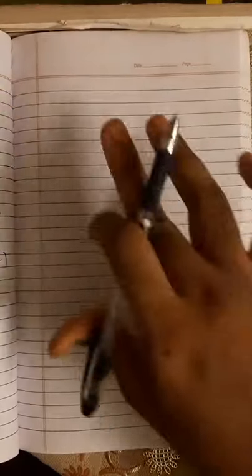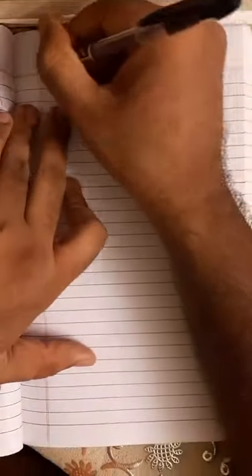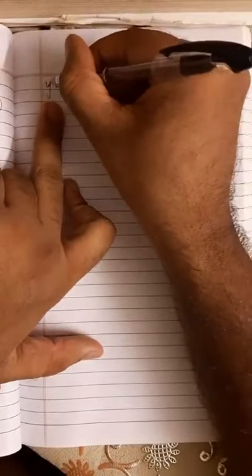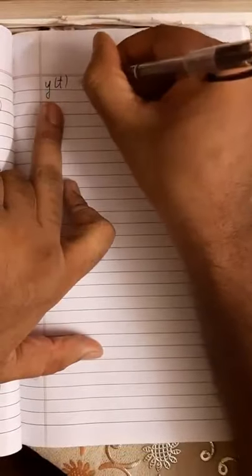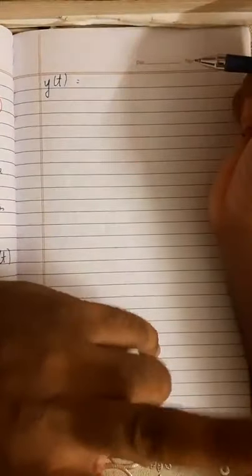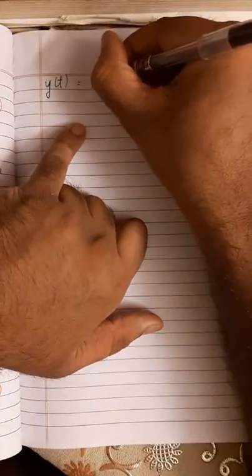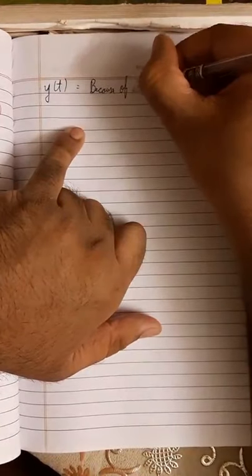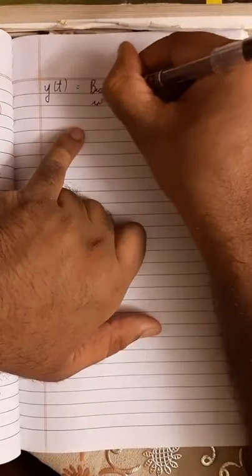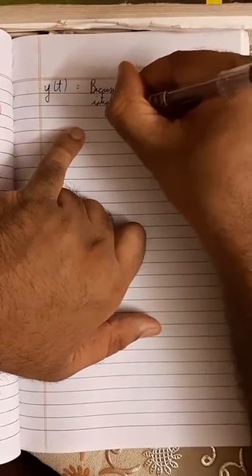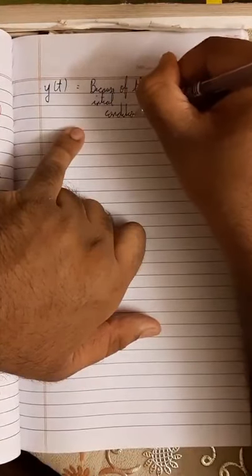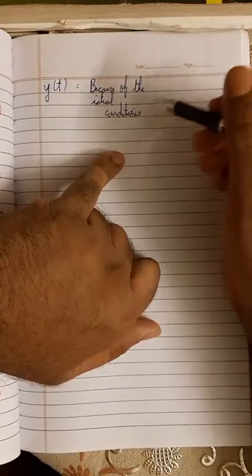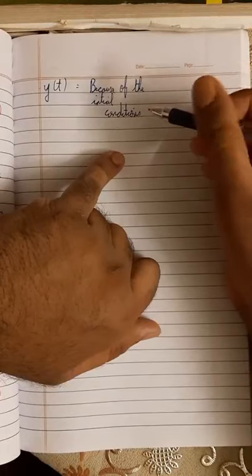The reason we are doing this is because the total response of the system, that is your y of t, consists of two things. The output of the circuit is mainly because of two factors. One is because of the initial conditions, that is, the conditions that already exist before you give the input. That is the meaning of these initial conditions.